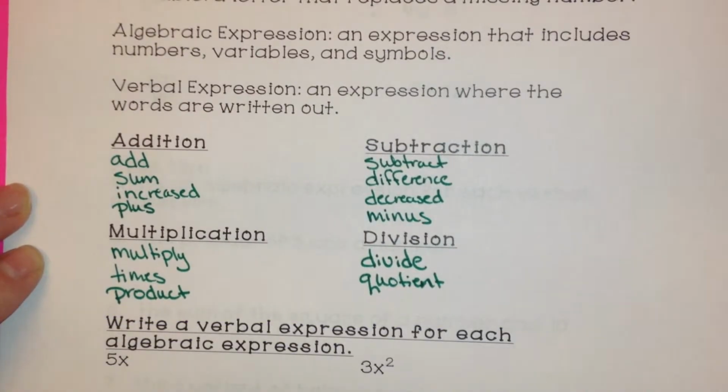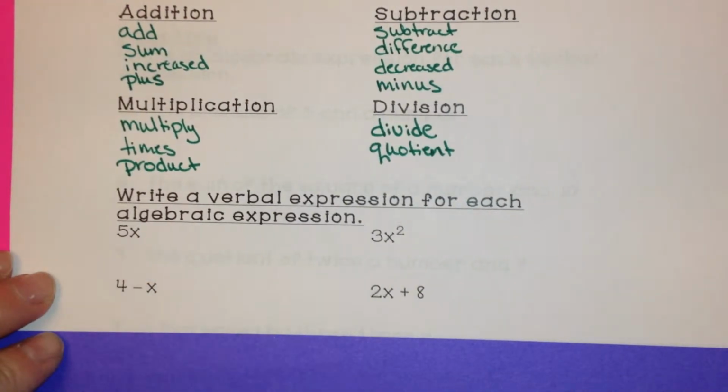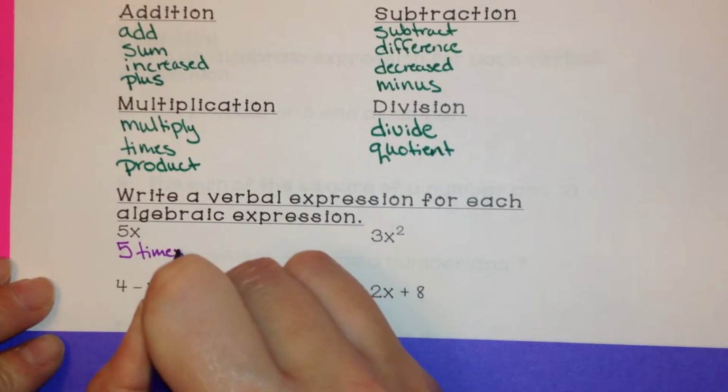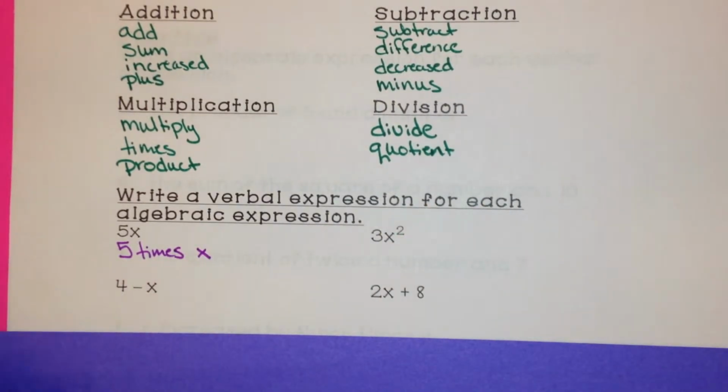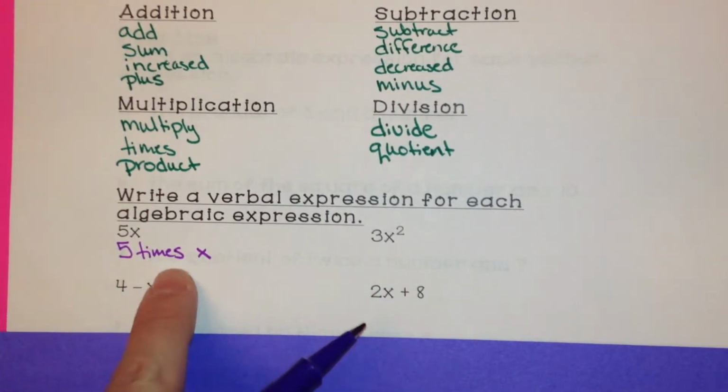All right, so in this first part, we're going to write a verbal expression for each algebraic expression. So we have 5x. Remember, anytime a number is right next to a variable, it means that they're multiplied together. So we can say just 5 times x. There are multiple ways to say this. I can say the product of 5 and x. If you have a variable, you can just call it a number. So I can say 5 times a number. Okay, so if you think of a different way you want to say that, you can go ahead and write it in.